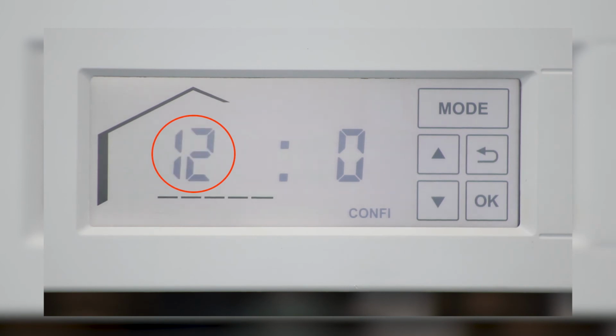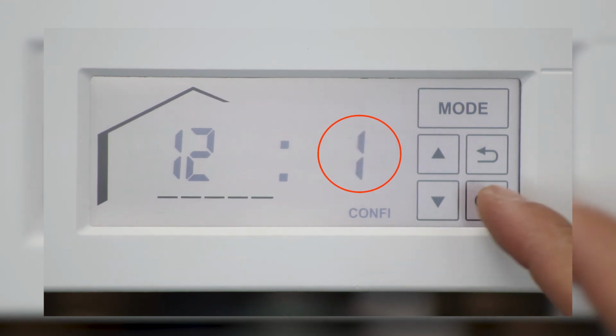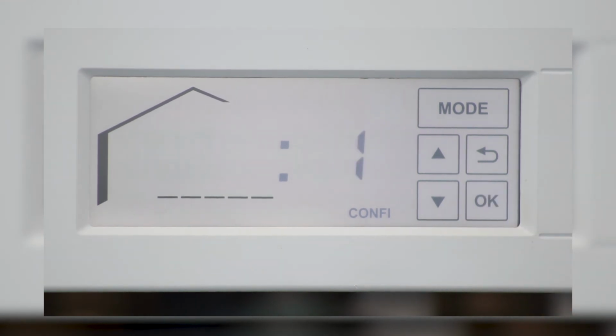Press the OK button and change the value from a 0 to a 1. Save the change with OK. Comfort function is now active on your boiler.